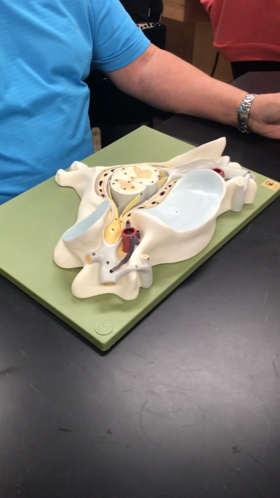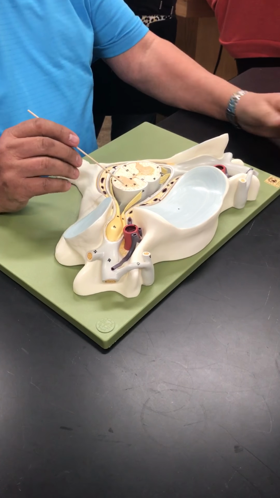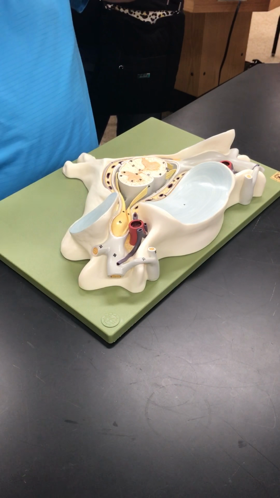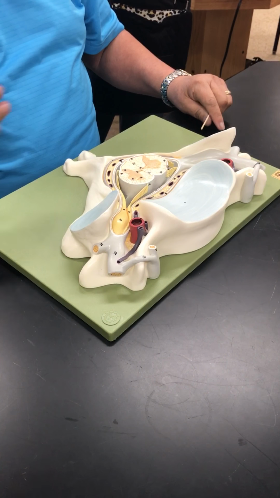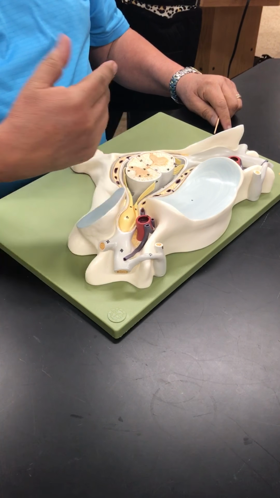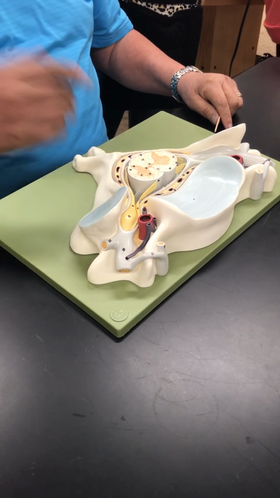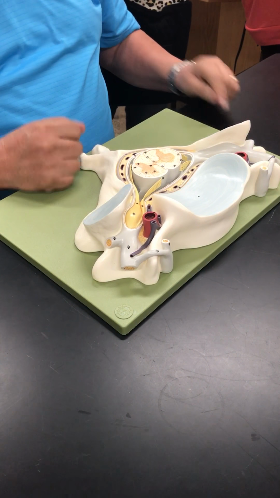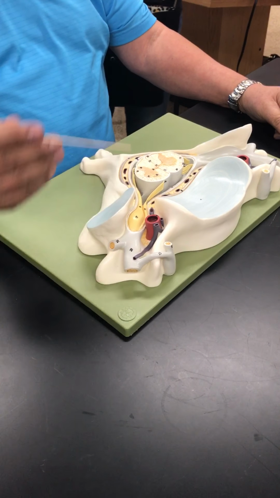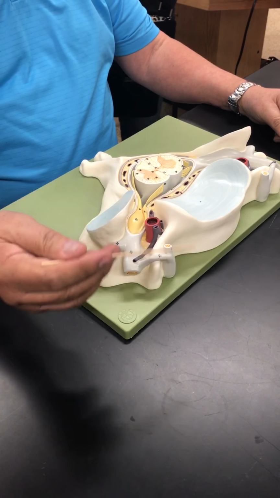Okay, that's sensory. What's this one coming out the front? That's motor. Okay? So you've got to get it in your head. Sensory always comes in the back. I can touch you here, it's still going to come in the back. Sensory comes in the back. That's a sensory nerve. It's coming in, it's afferent. This is coming out in the front. It's motor or efferent. It's going to a gland or a muscle to tell it to do something, to have an effect.